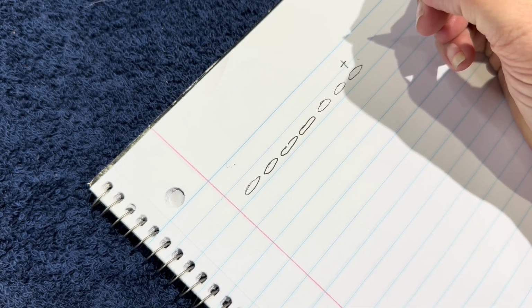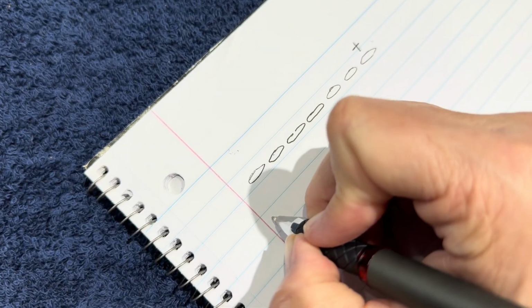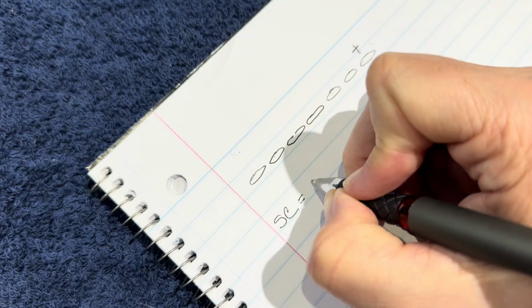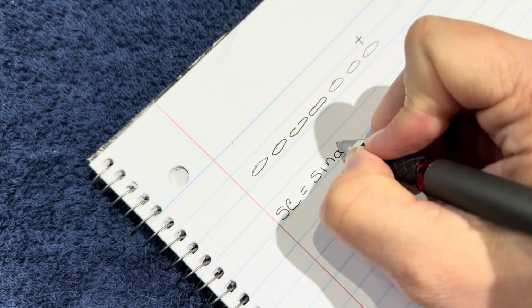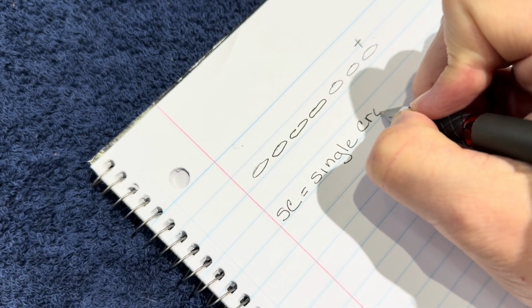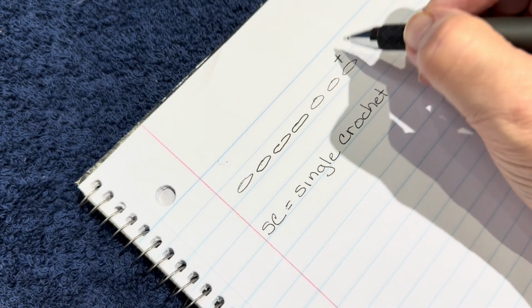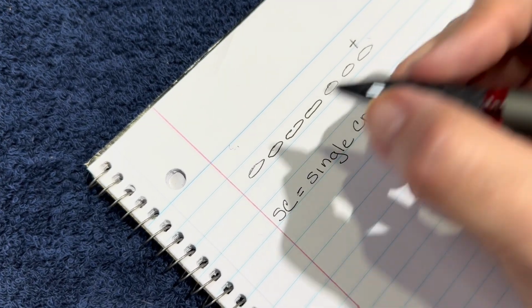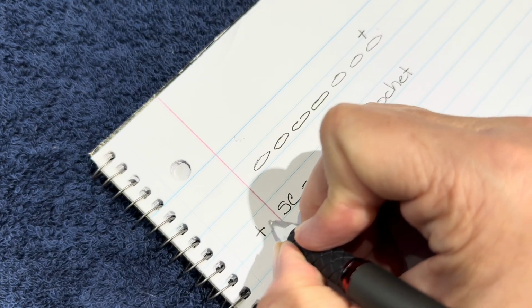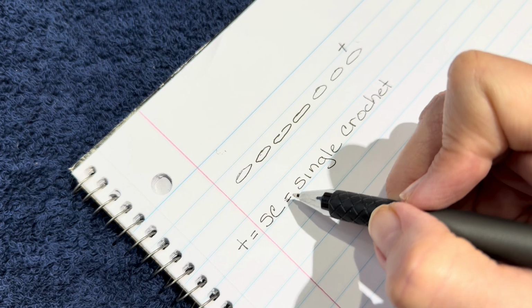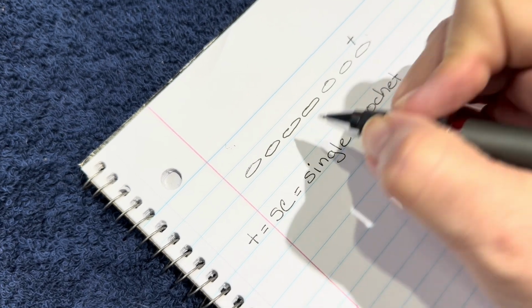If you have a plus, that is a single crochet. So your single crochet, that's a single crochet. And it also is a plus. So we're going to say plus equals SC if it's written out, or single crochet.